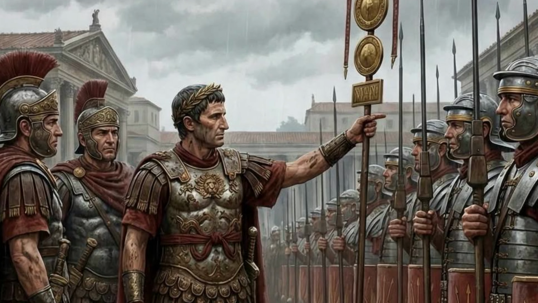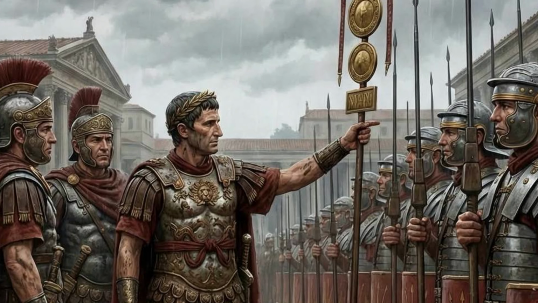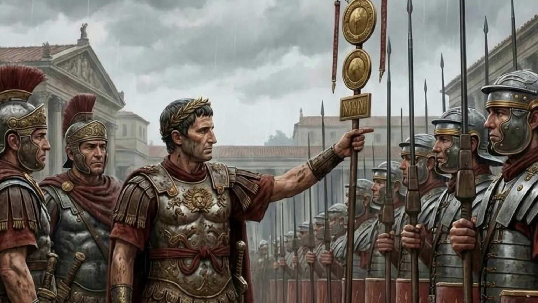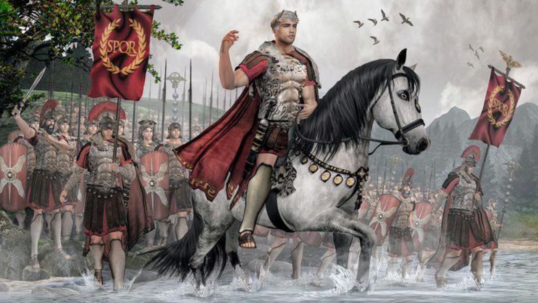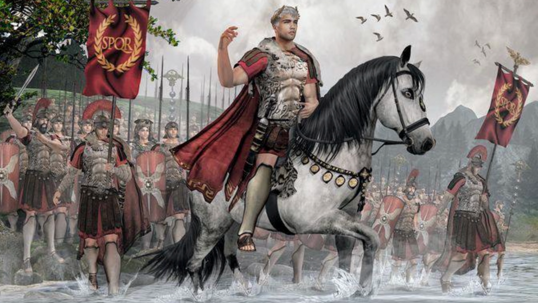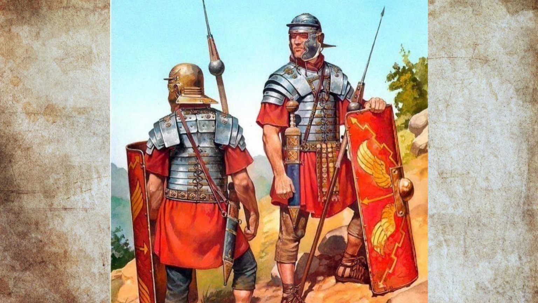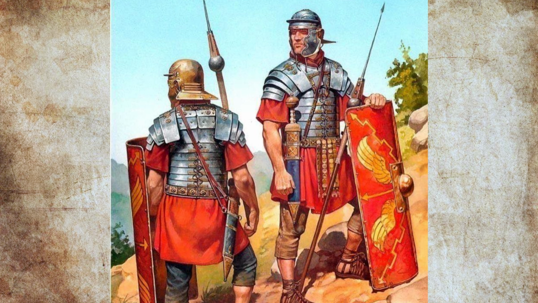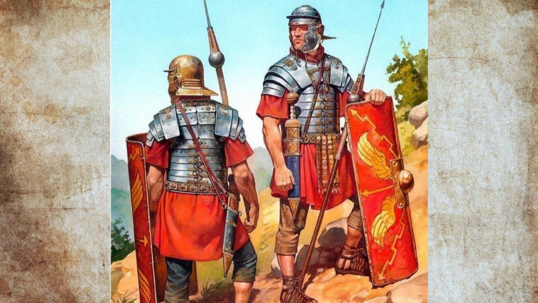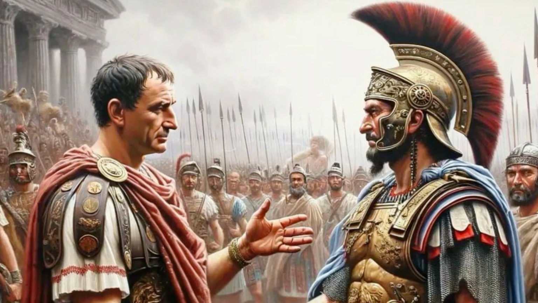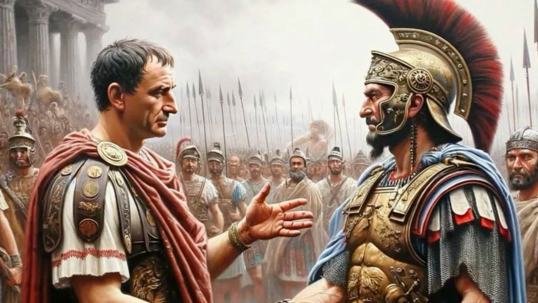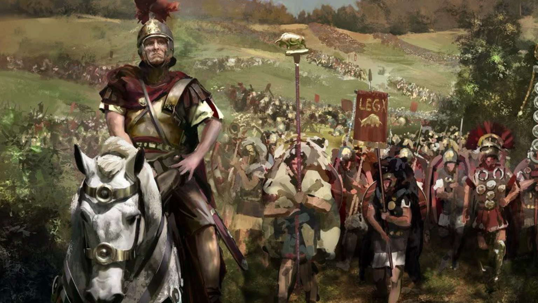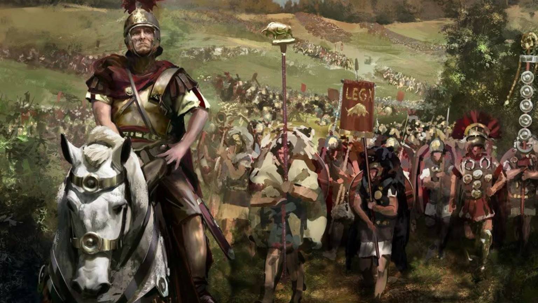He reformed the army and allowed landless citizens to enlist. The state equipped them, and after service they expected land, usually granted by their general. This changed everything. Now soldiers depended personally on their commander for rewards and retirement. So loyalty shifted. Instead of serving the republic, many soldiers felt loyal to the general who paid them and promised land. That made generals incredibly powerful.